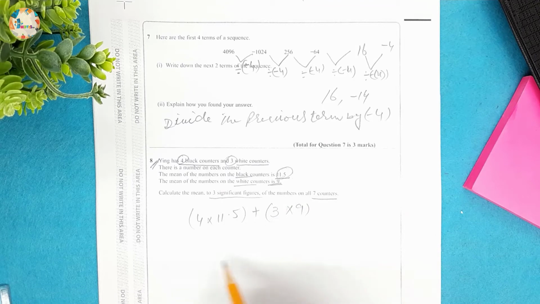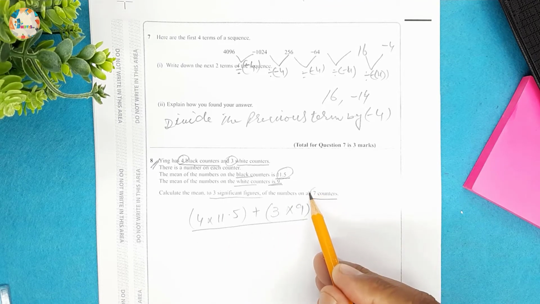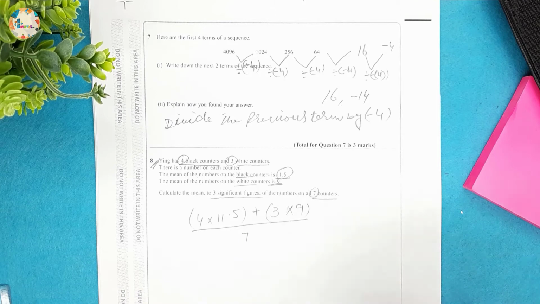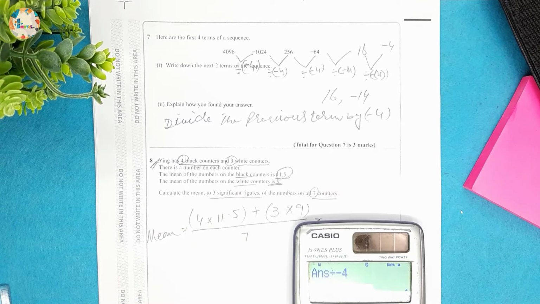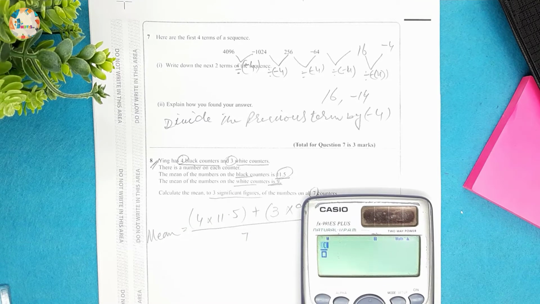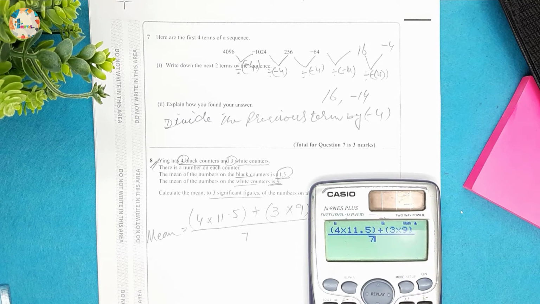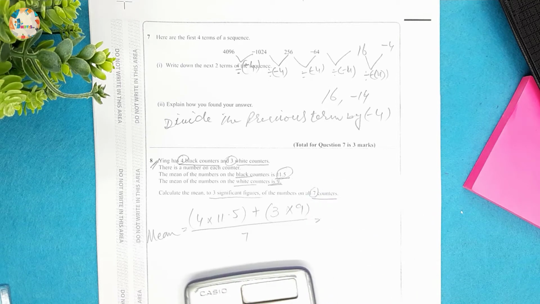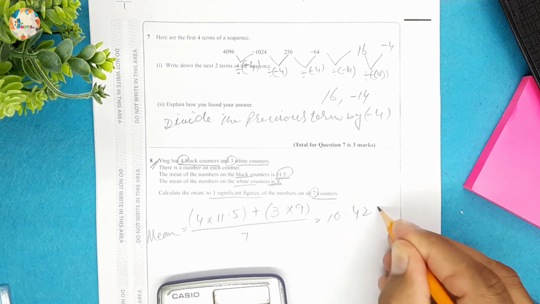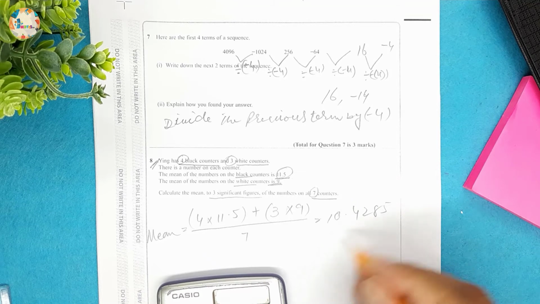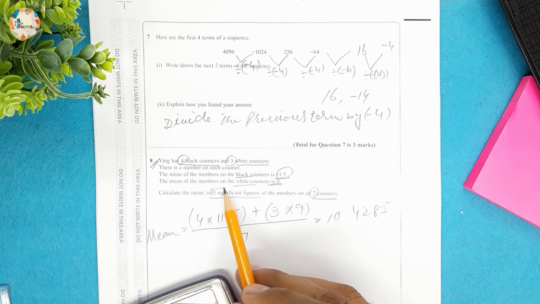Okay, so we'll add this and divide by the total counters, which are 7. So divide by 7, this will be the mean. So we can write here mean is equal to this, and we can calculate this. The fraction's first portion is 4 multiplied by 11.5 plus 3 into 9, and this will be divided by 7, and this is equal to 10.4285. So this is basically the calculated digits, but they are saying up to 3 significant figures.